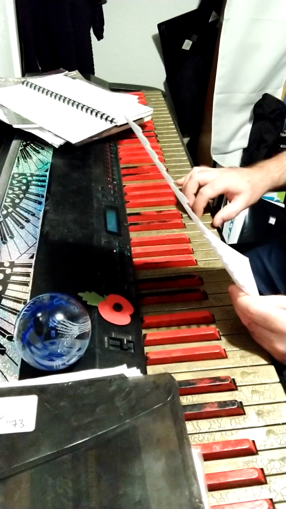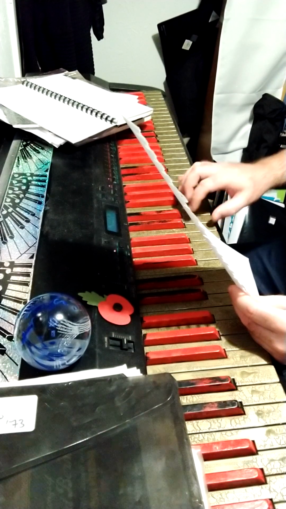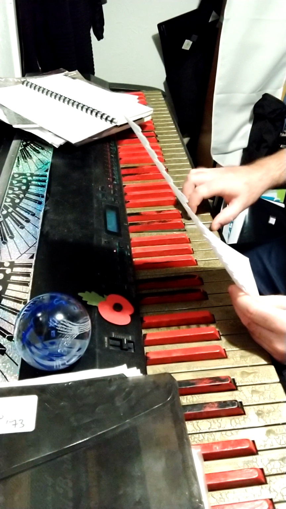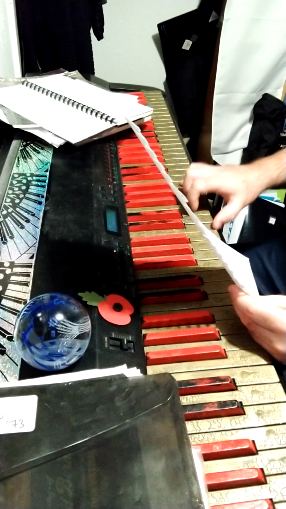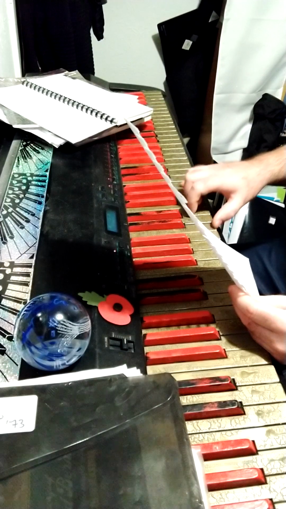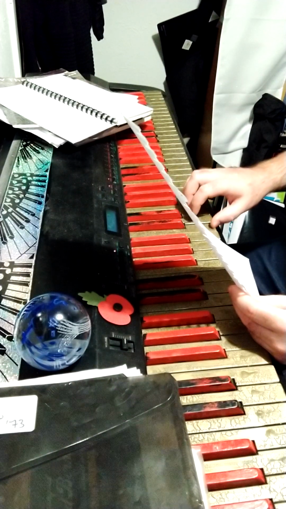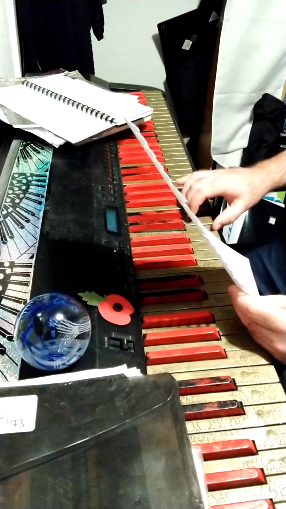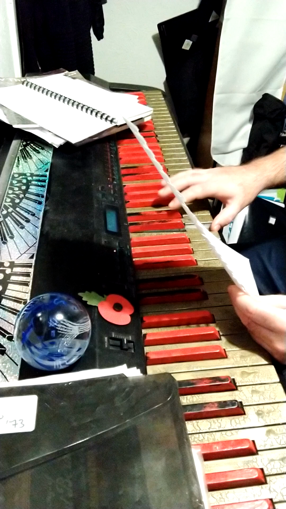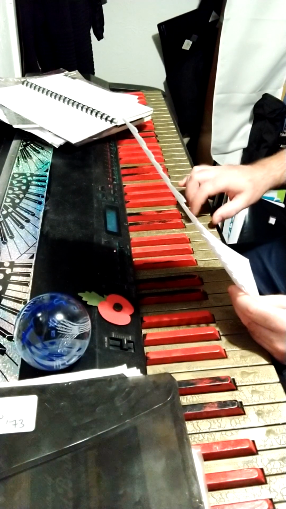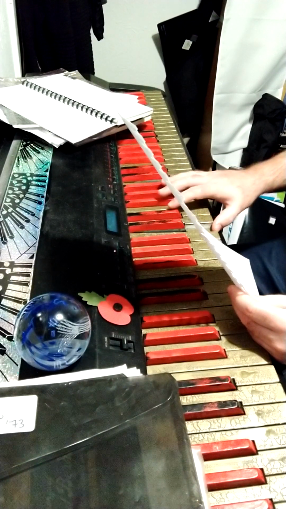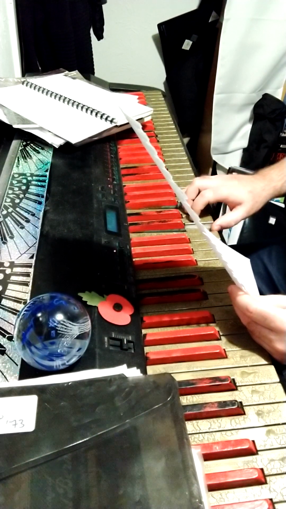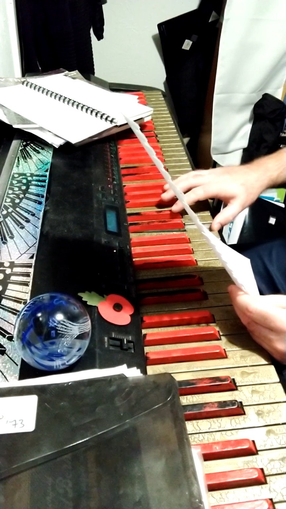Major 2, major 6. Harmonic intervals occurring simultaneously.